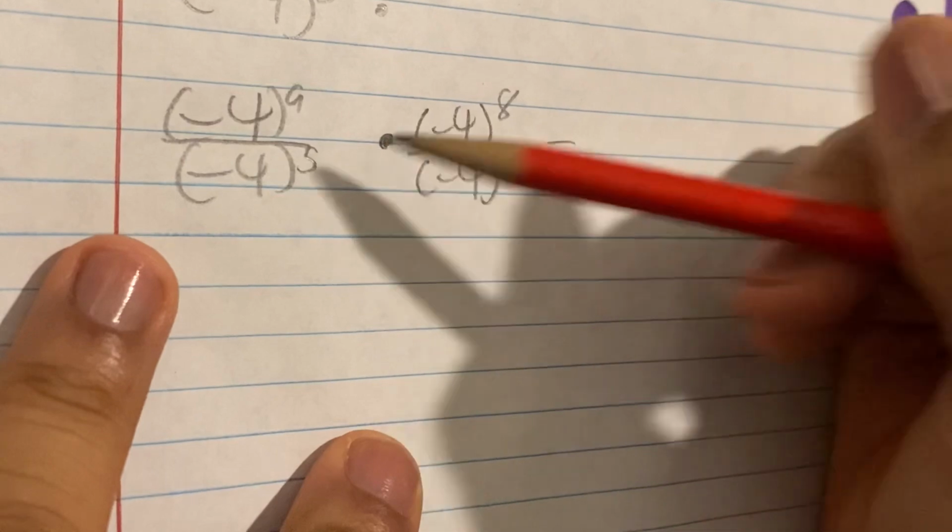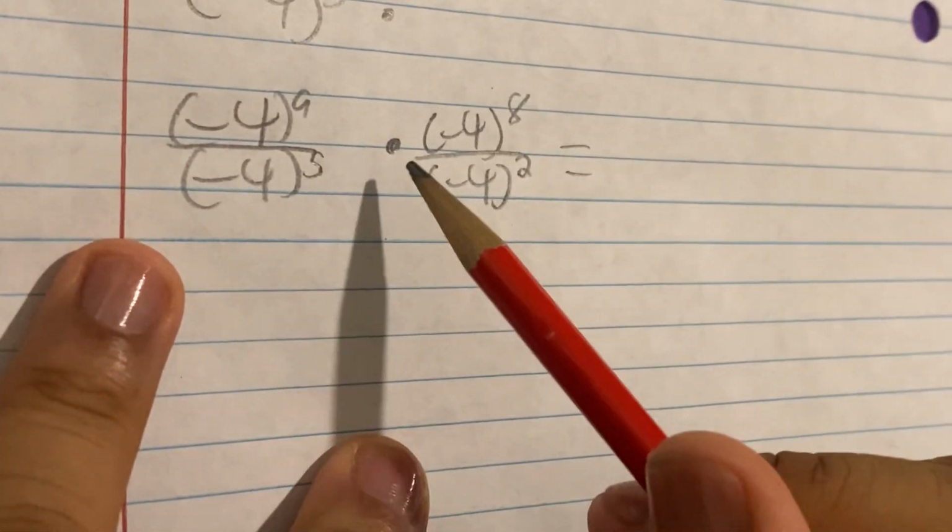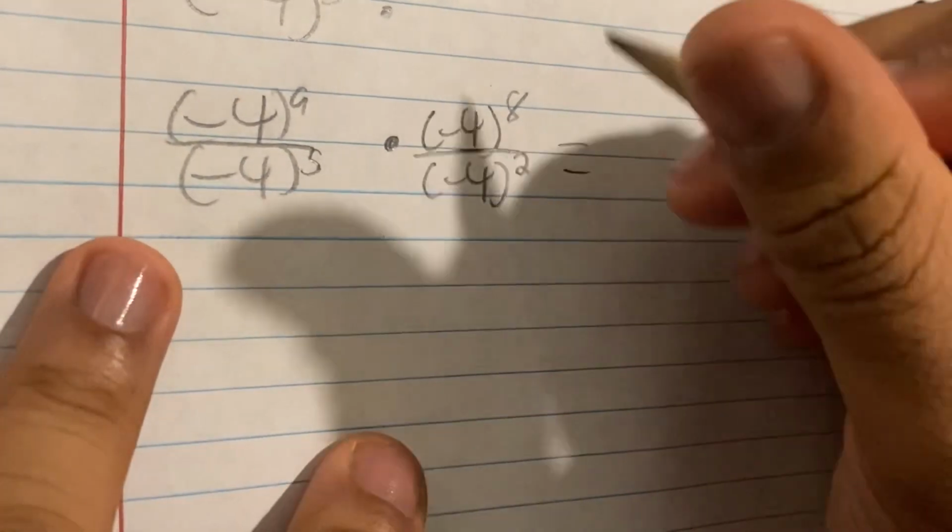As you can imagine, it's very easy. All you're going to do is subtract the exponents, and then multiply at the end. Let's see what that looks like.